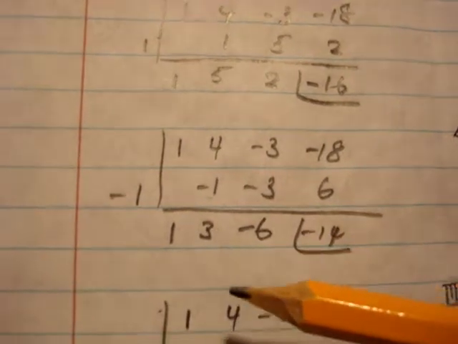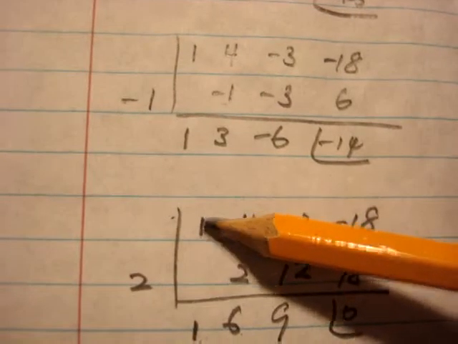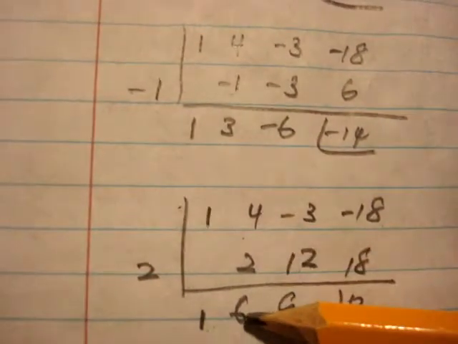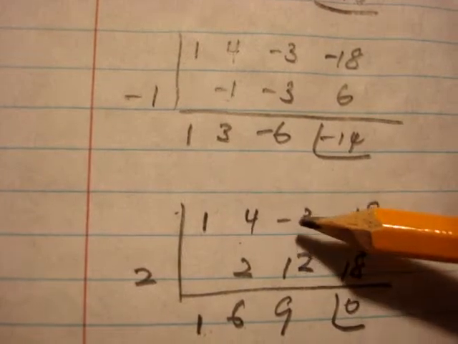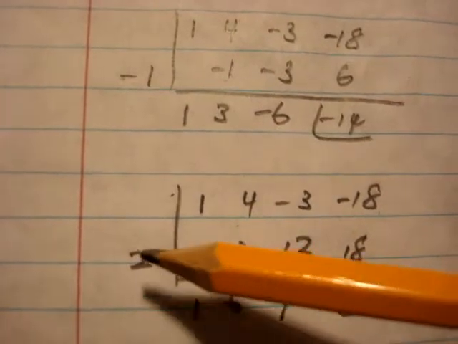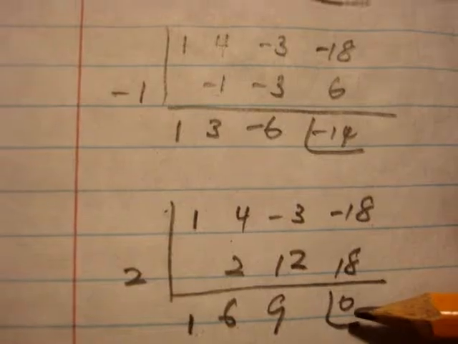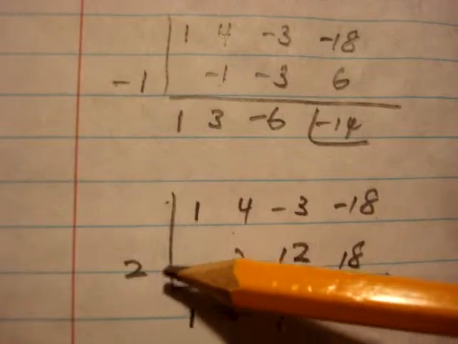So let's say I try 2. When I try 2, I bring down the 1. 1 times 2 is 2. 2 plus 4 is 6. 6 times 2 is 12. 12 minus 3 is 9. 9 times 2 is 18. Minus 18 will be 0. The 0 indicates that 2 is a factor.